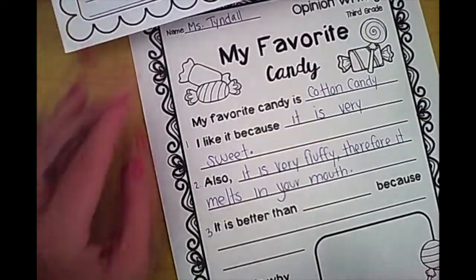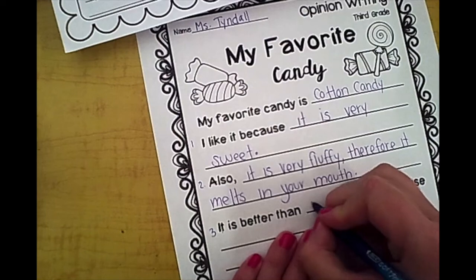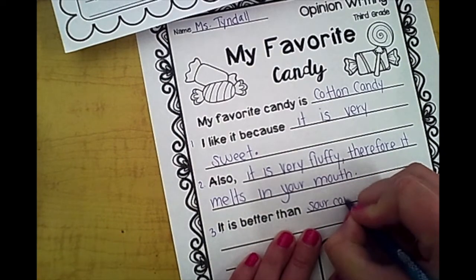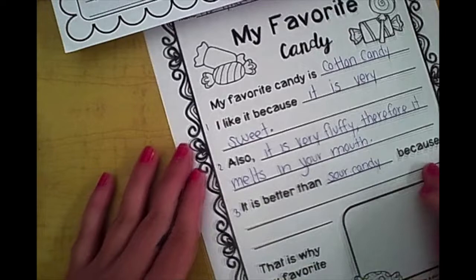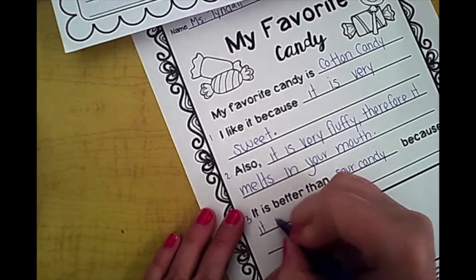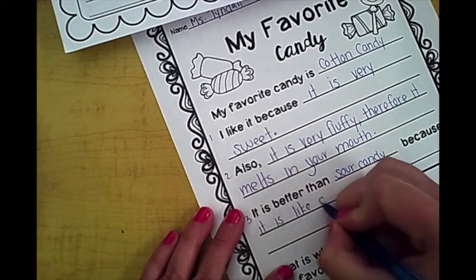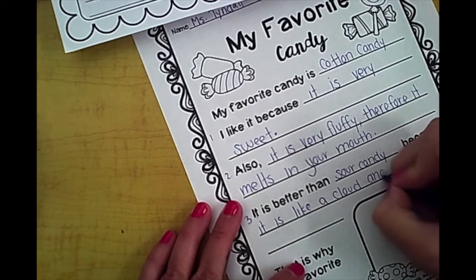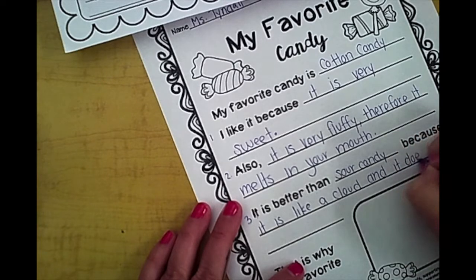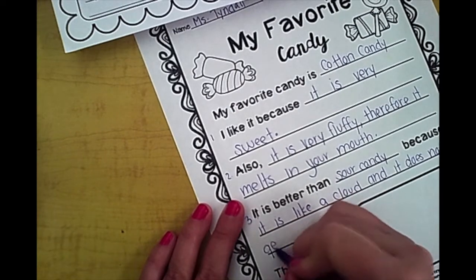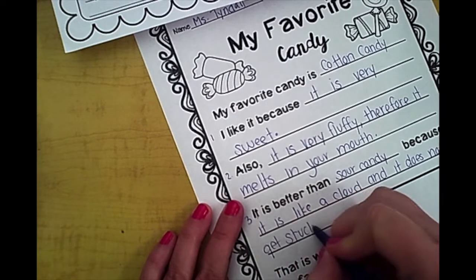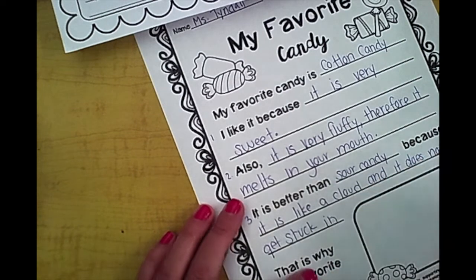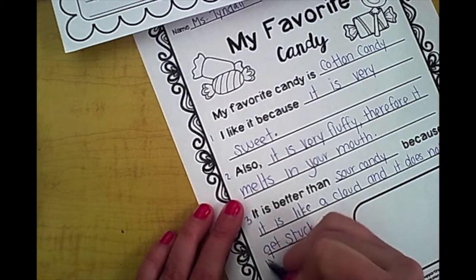Okay, so now we're going to go to sentence 3. It is better than sour candy because it is like a cloud and it does not get stuck in, I'm going to put my teeth.